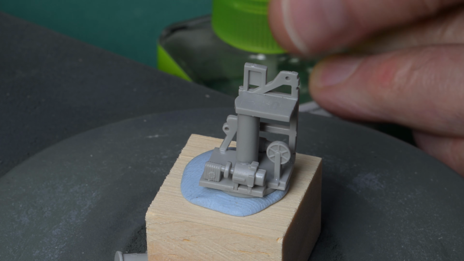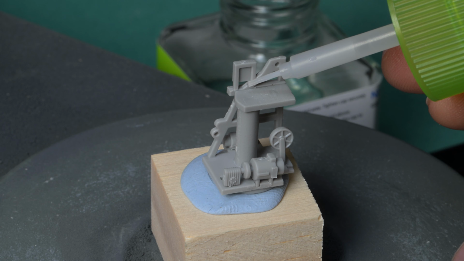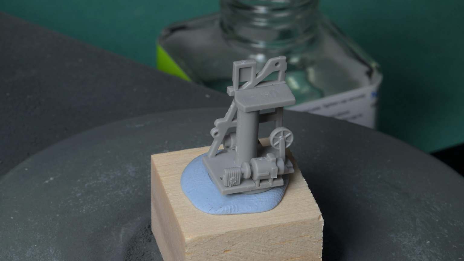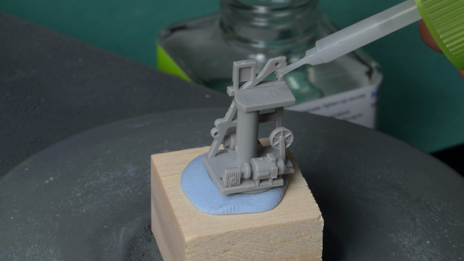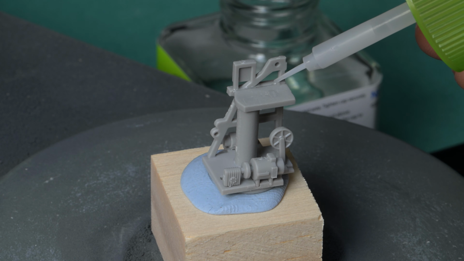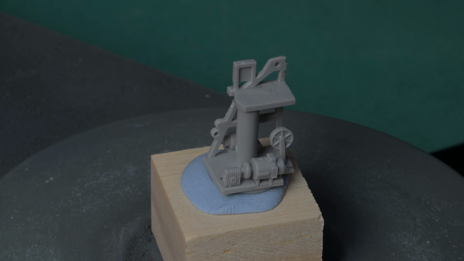Now there is a piece that has to go in, so we'll just do one side here. I know it looks like a lot, but that'll evaporate.